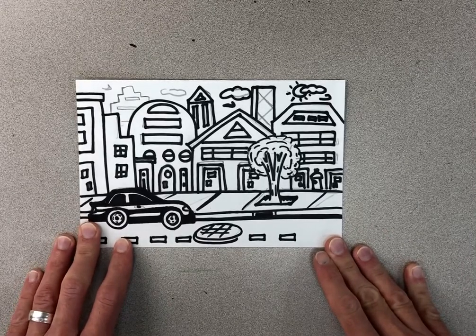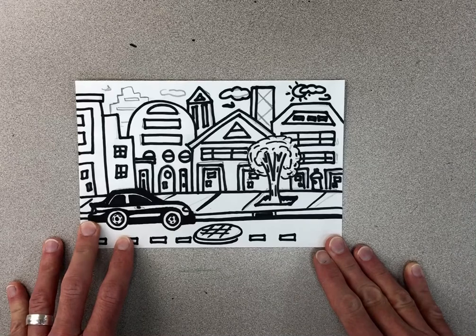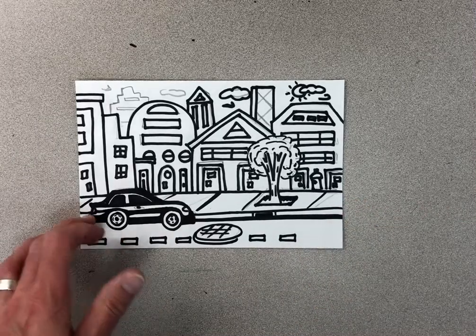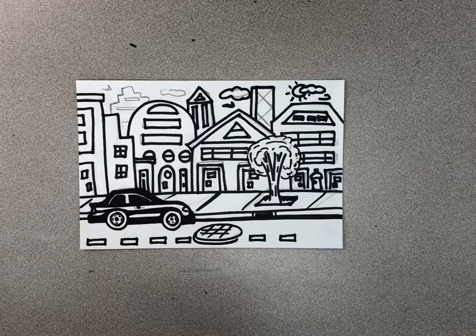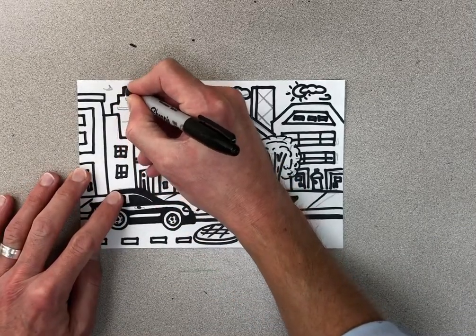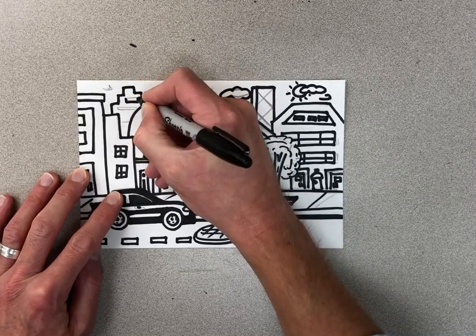Well, students, we're going to continue working on the cityscapes. I'm going to do an example of outlining and shading on both the white one and the black paper. So for the white paper, if you did not finish tracing it with marker, I would like you to get that done.